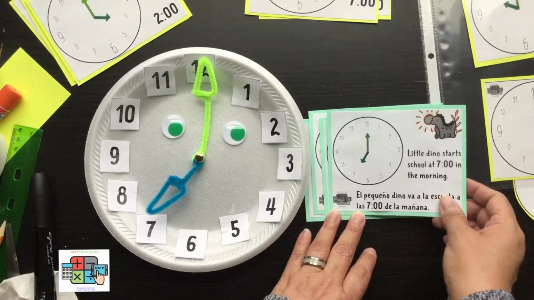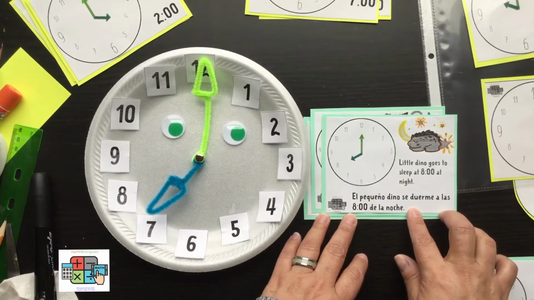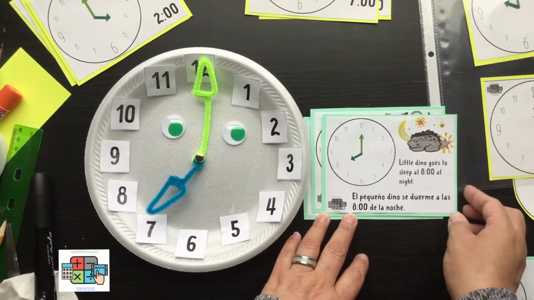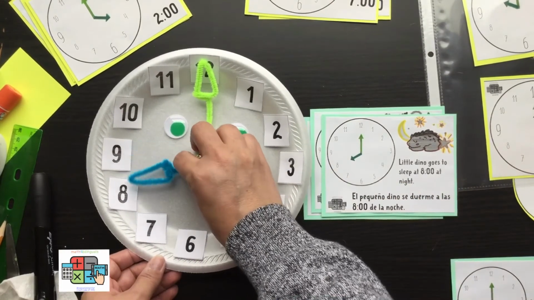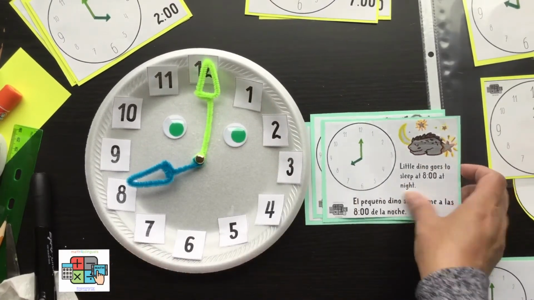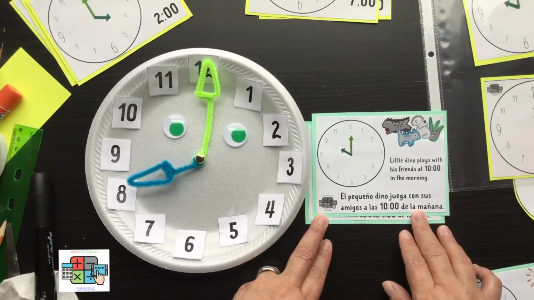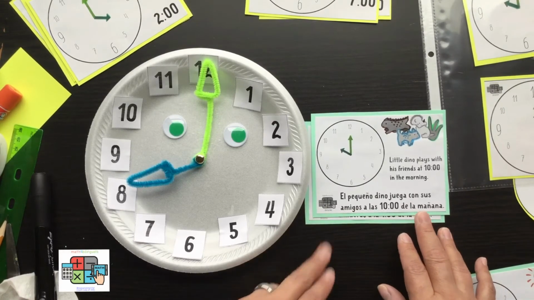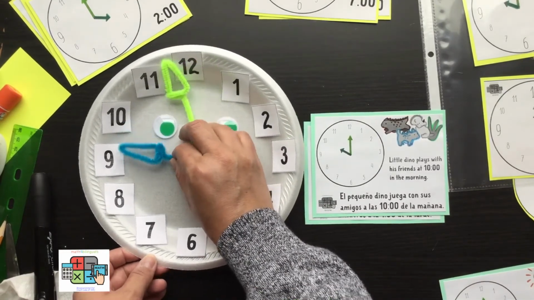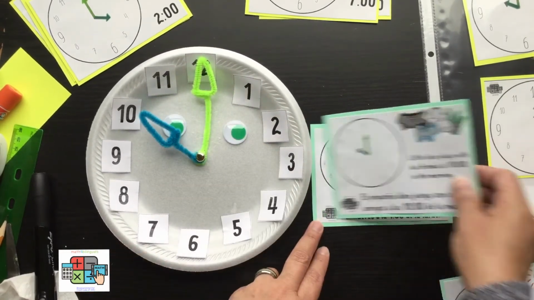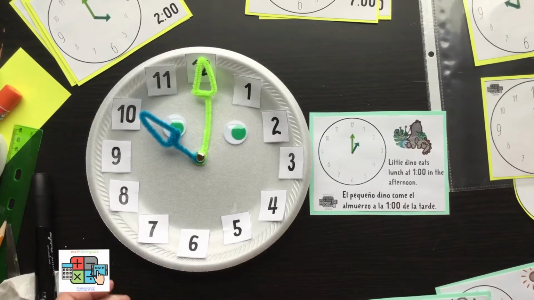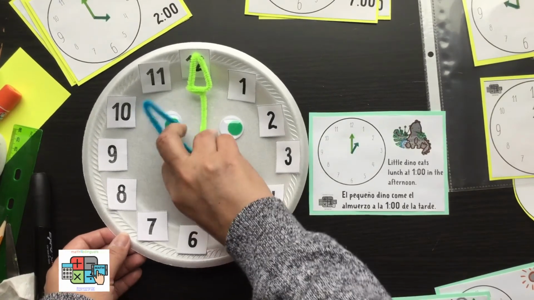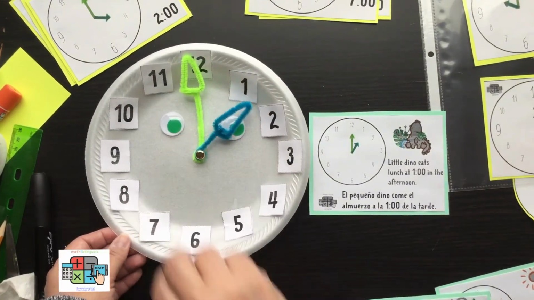Okay. Little Dino goes to sleep at 8 o'clock at night. El pequeño Dino se duerme a las 8 de la noche. So we can do 8 o'clock right there. Little Dino plays with his friends at 10 o'clock in the morning. El pequeño Dino juega con sus amigos a las 10 de la mañana. Then you can do it here, for instance. Little Dino eats lunch at 1 o'clock in the afternoon. El pequeño Dino come el almuerzo a la 1 de la tarde. So that will be right there.